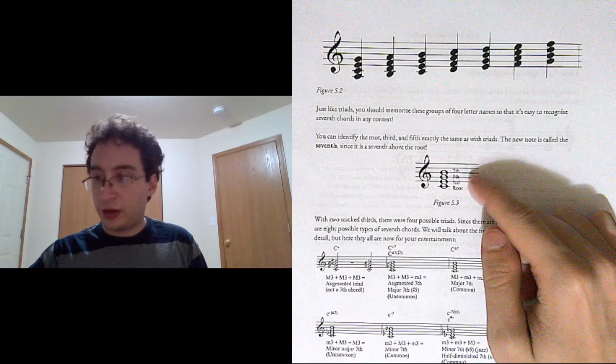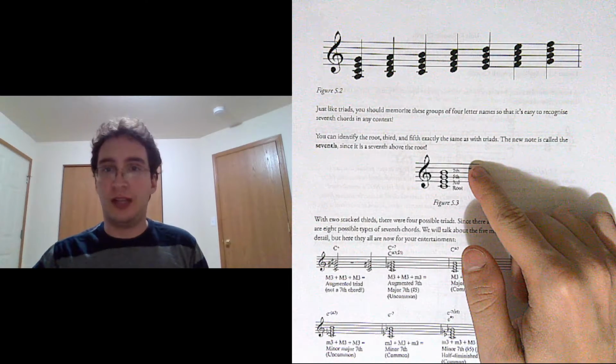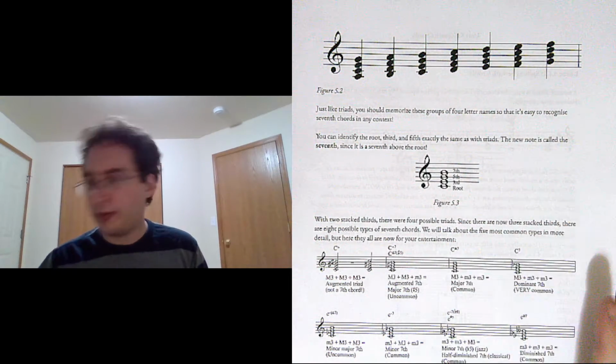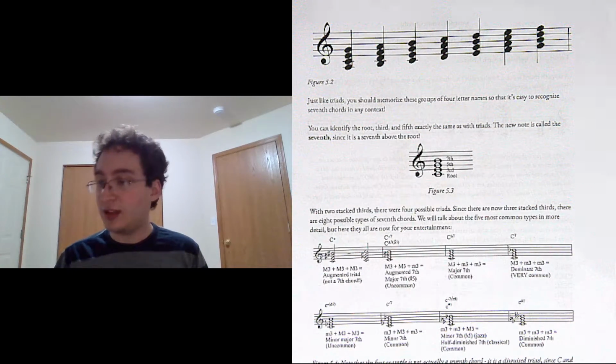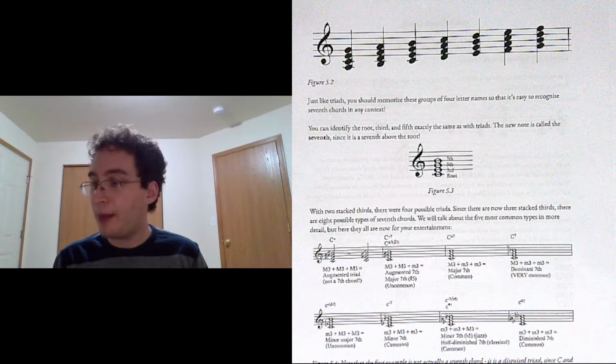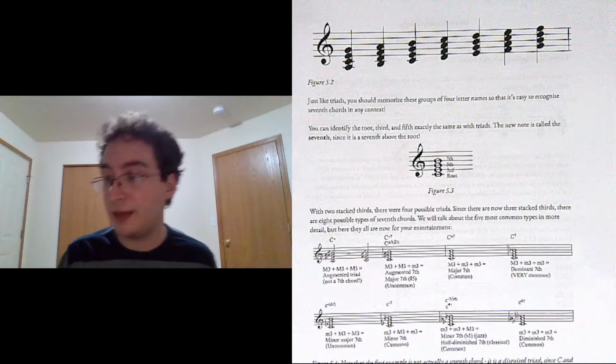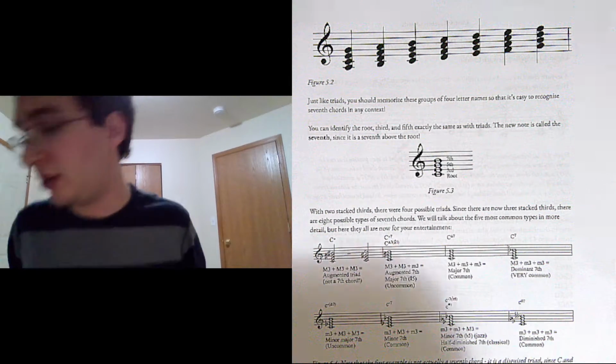So root, third, and fifth work the same way. The extra note is a seventh because it's a seventh above the root. We went over that. That's fine. And then down here, there's an overview of the different types of seventh chords. There are 7 of them. We're going to focus on the 5 most common types here in more detail, but I would just want to show you because they exist.